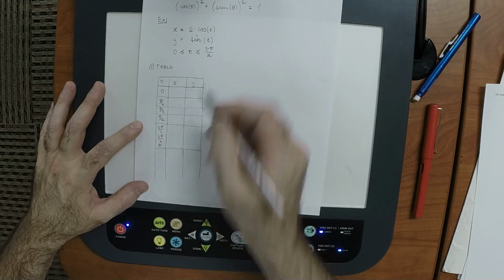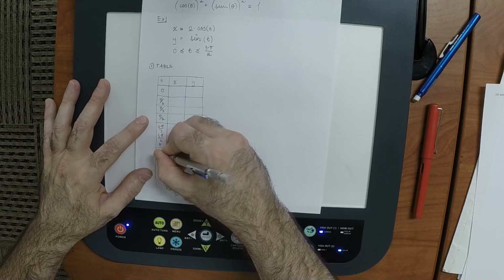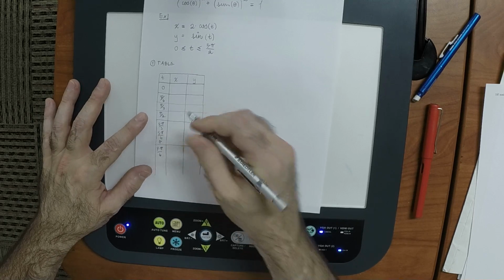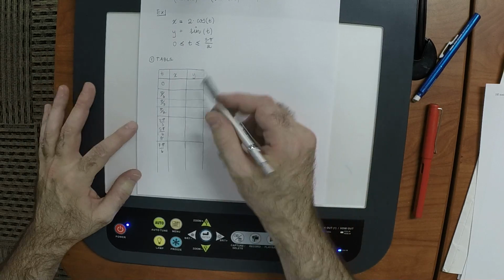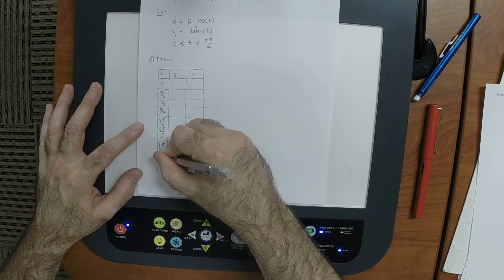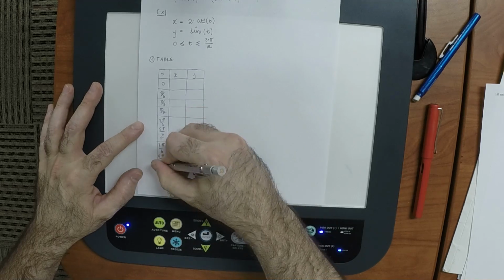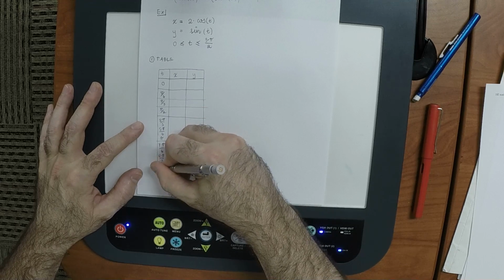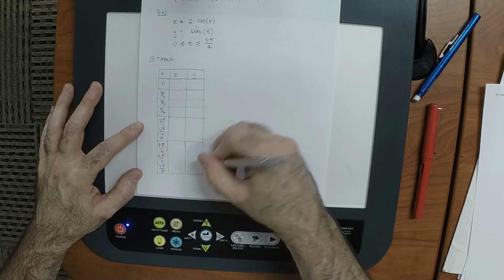So now we need to go down to 3 pi over 2. So that would be 6 pi over 6, so 7 pi over 6 is the next one. And then to get to the next one, that's 3 pi over 3, 4 pi over 3, and then 3 pi over 2. All right.